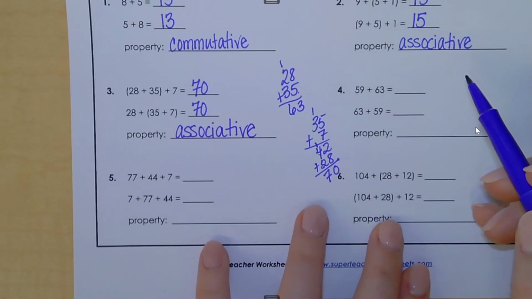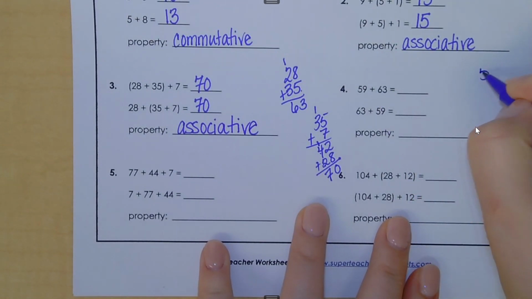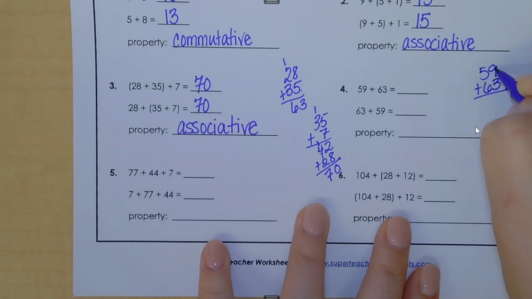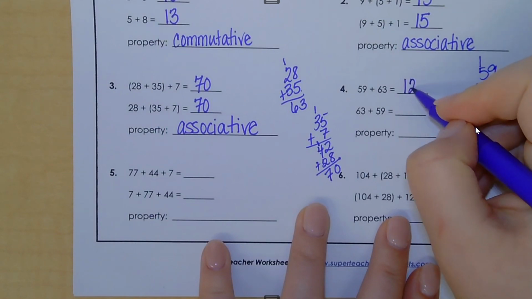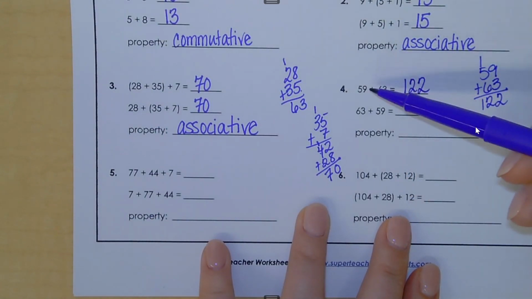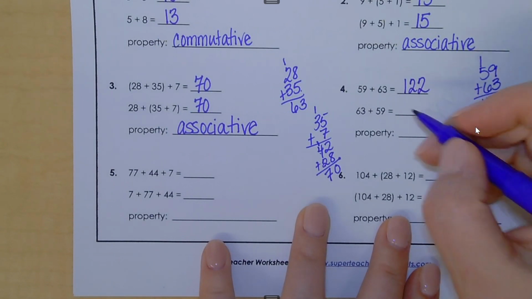Okay, here goes some more big numbers. 59 plus 63. We do it on the side. 9 plus 3 is 12. 1 plus 5 is 6. 6 plus 6 is 12. So that equals 122. Now look, these are the exact same numbers, different order.